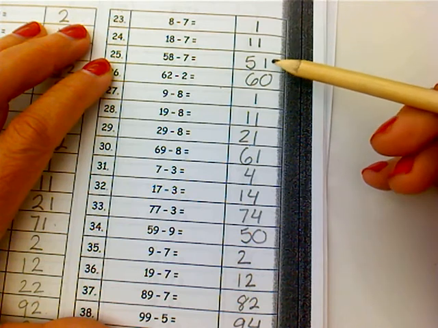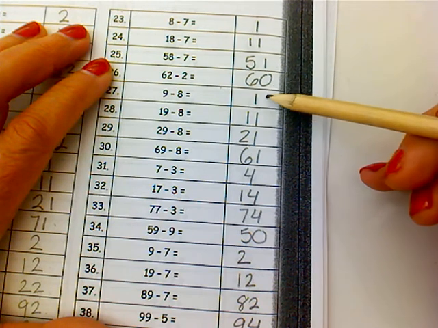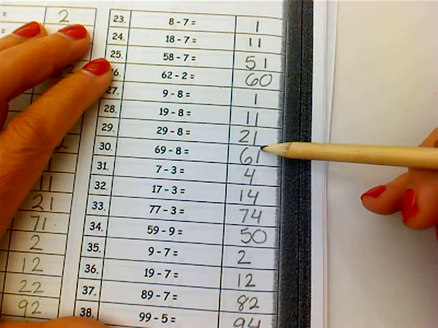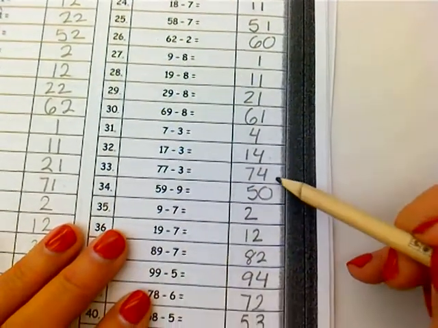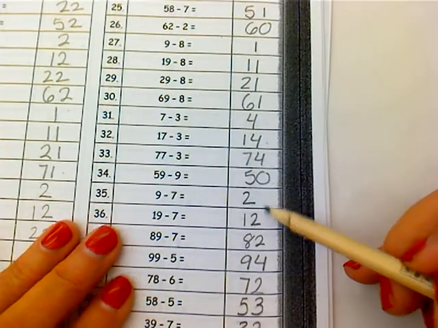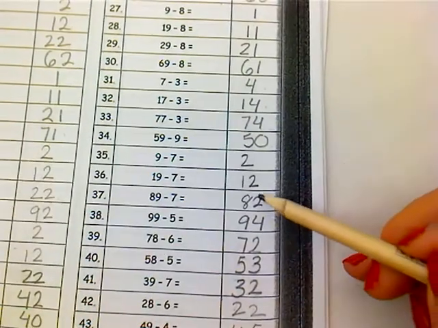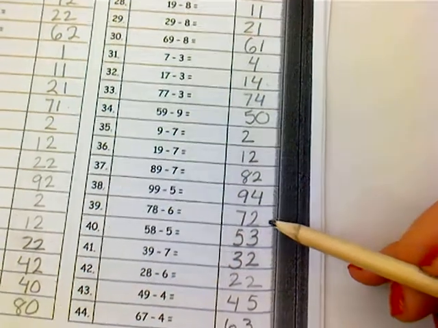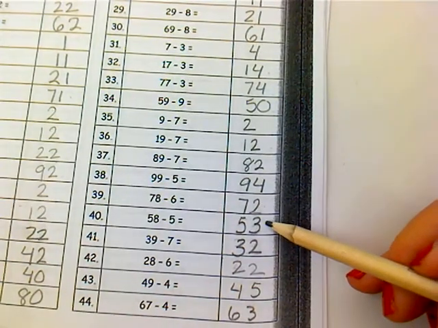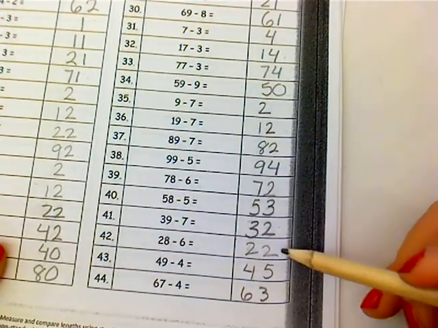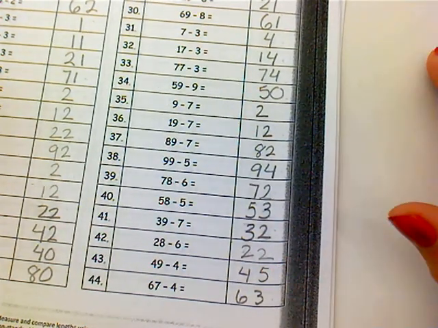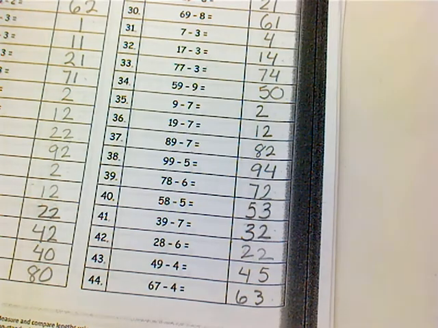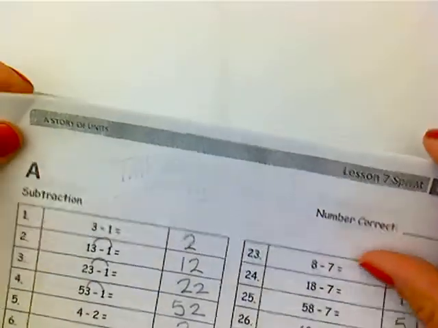1, 11, 51, 60, 1, 11, 21, 61, 4, 14, 74, 50, 2, 12, 82, 94, 72, 53, 32, 22, 45, and 63. You probably notice that these get harder as we go along, and they do, because the better you get at it, the more difficult problem sets you can do.